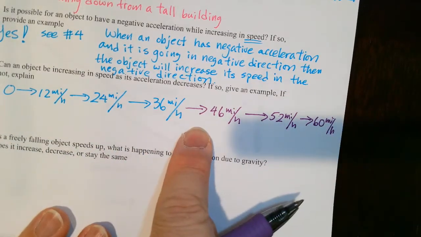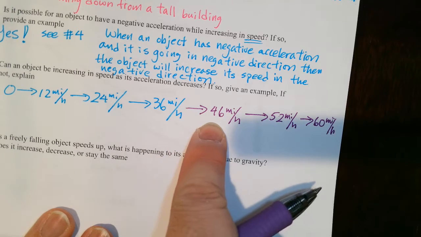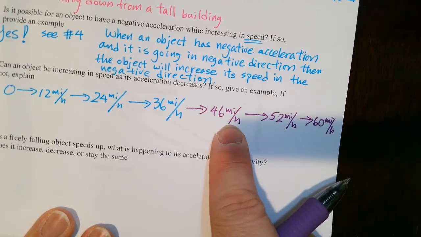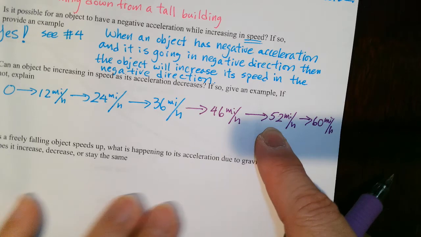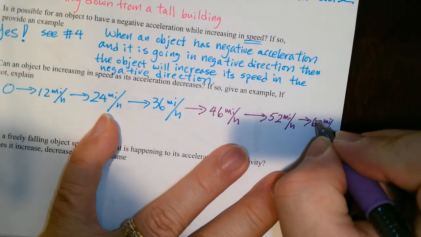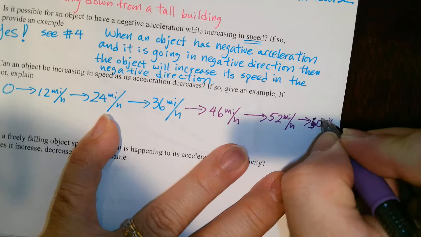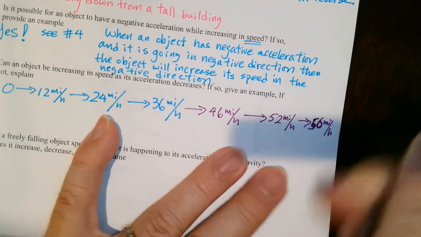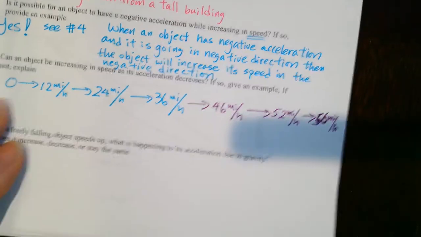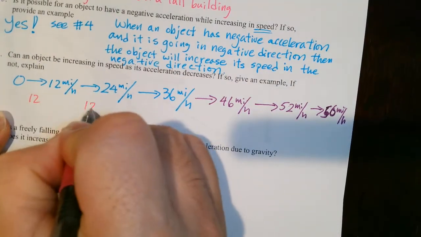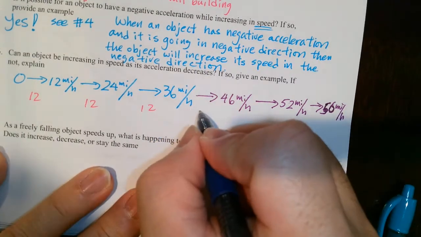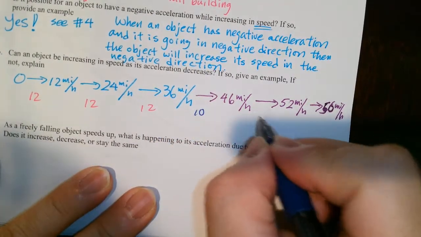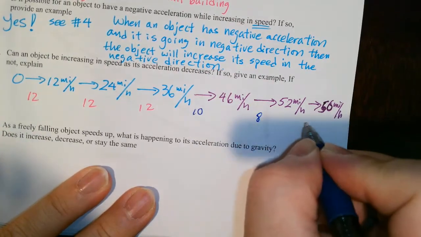So you're sort of easing down. Instead of 12, now it's 10. From here to here is maybe 6, and then maybe 58 or 56, now we were doing 4. So between here to here is 12, 12, 12. Then here we're doing 10. Here we're doing 8. And here we're doing 4.